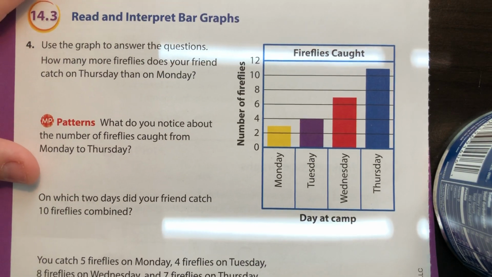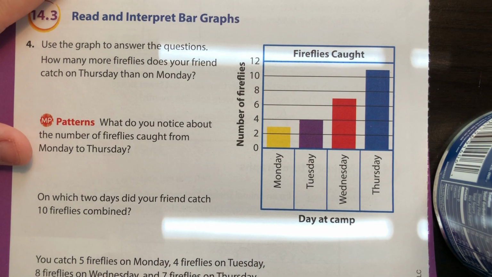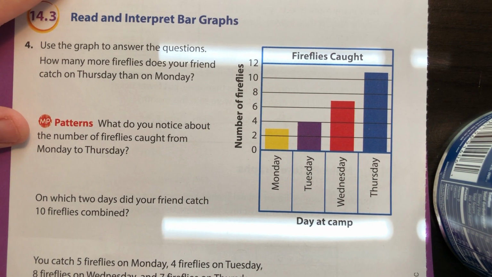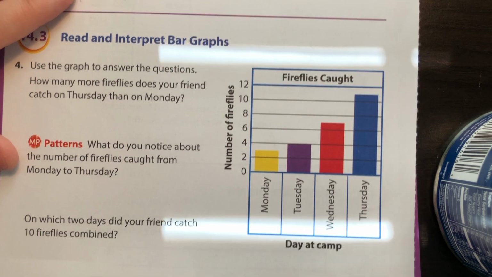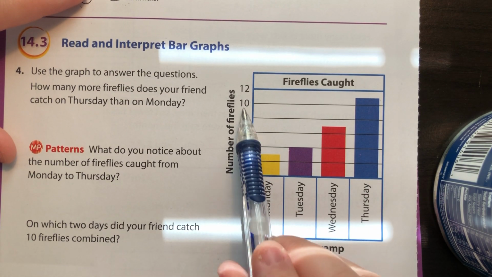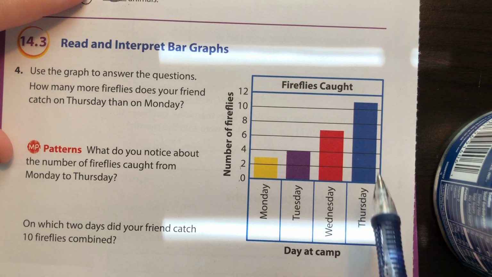Okay, read and interpret the bar graph. Use the graph to answer the questions. How many more fireflies does your friend catch on Thursday than on Monday? Well, remember that in a bar graph, this is the scale right here. So we have to see where the bar stops.